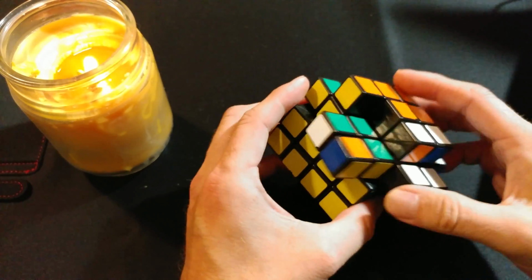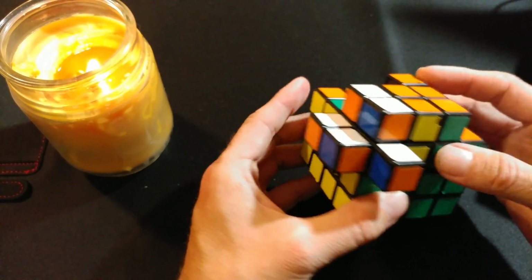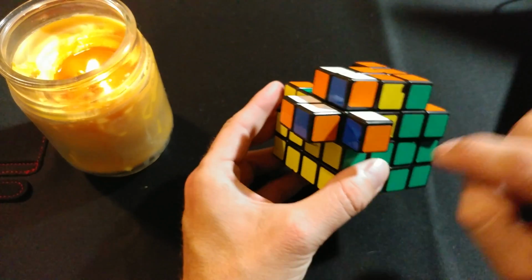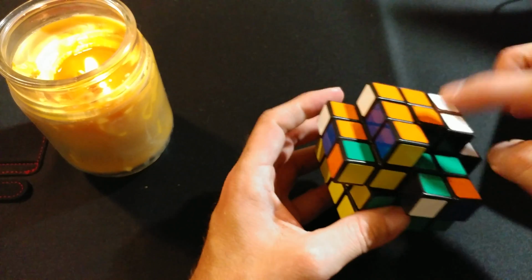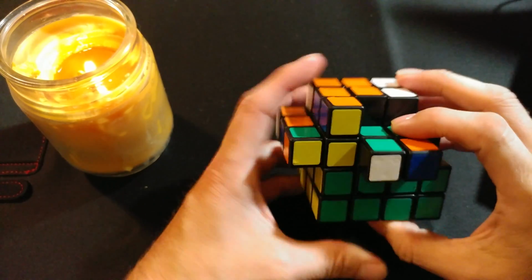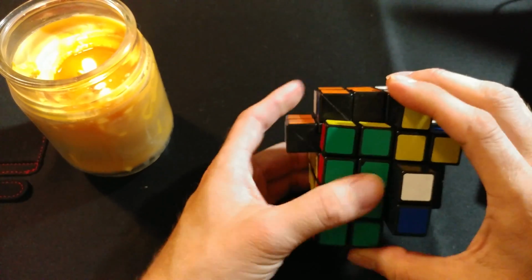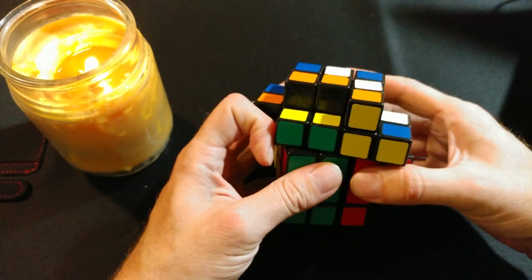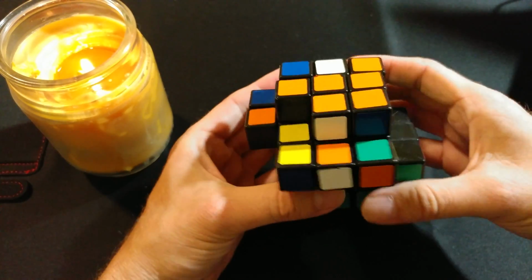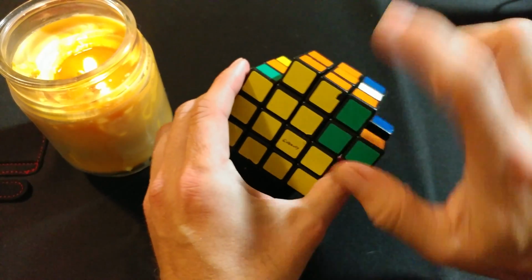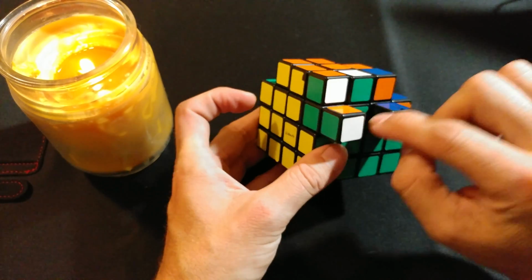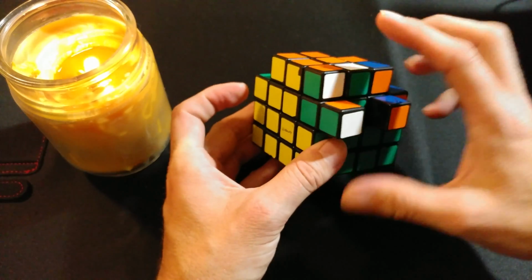So let's find the pieces that we need. In this case, we need a yellow, so the yellow's good right there. But we also need the green. The green went way up here, so we don't want it facing upwards. We want it facing us. So we're going to go F, U, R, U', R', F'. Okay, so here's the yellow, and there's that green. And remember, I told you earlier what to do if it didn't work out this way.